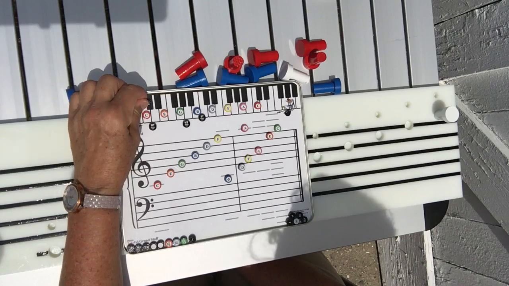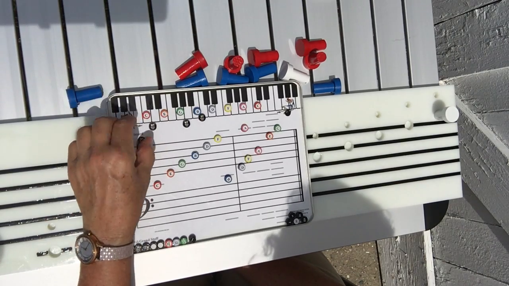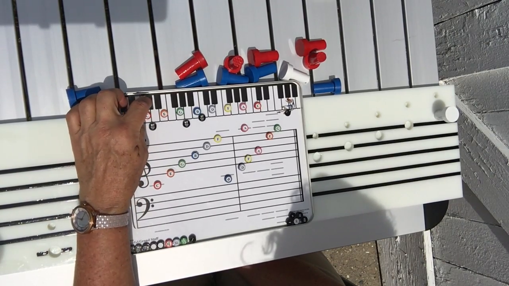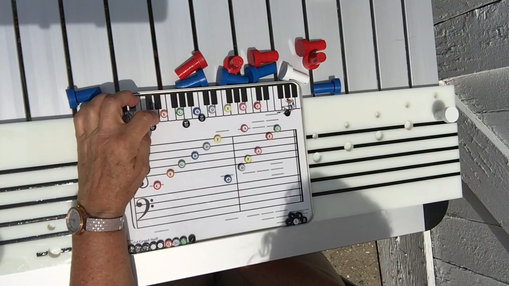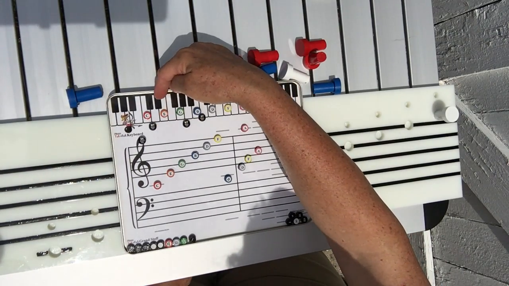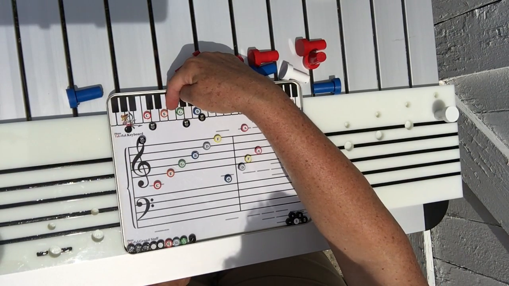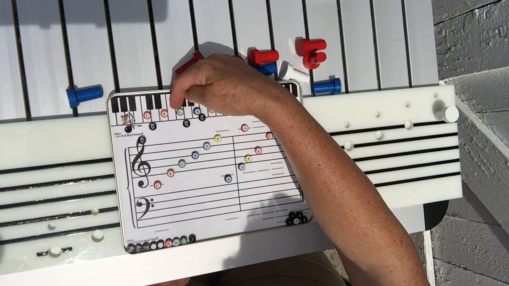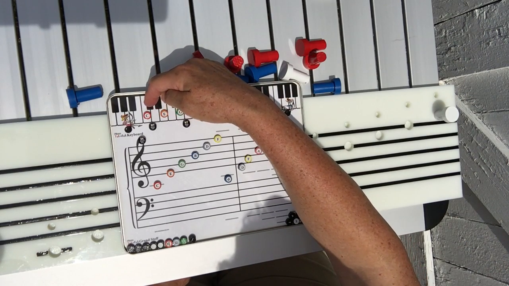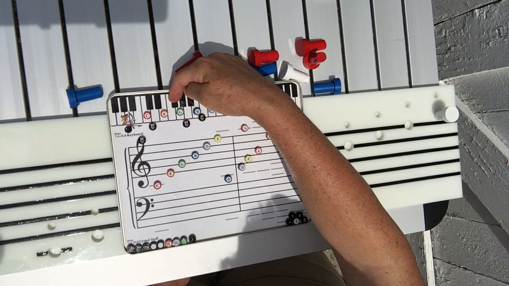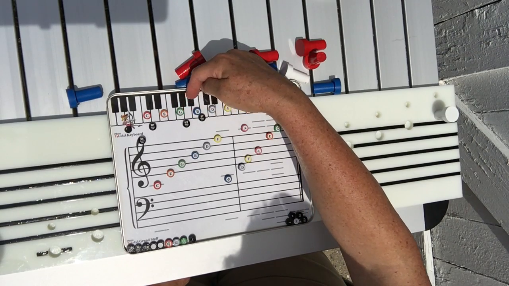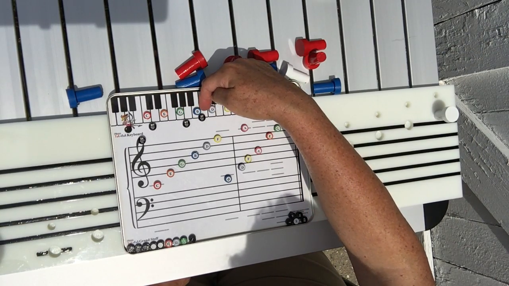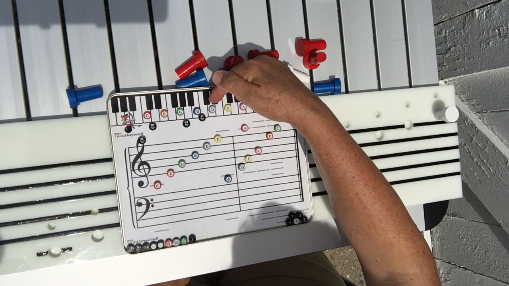I'll teach you this right now. C up a half step to the black key is C sharp, D to D sharp, E to E sharp, which is the same thing as F. That's enharmonic. The word is enharmonic. F to F sharp, G to G sharp, A to A sharp, B to B sharp, which is enharmonic with C.